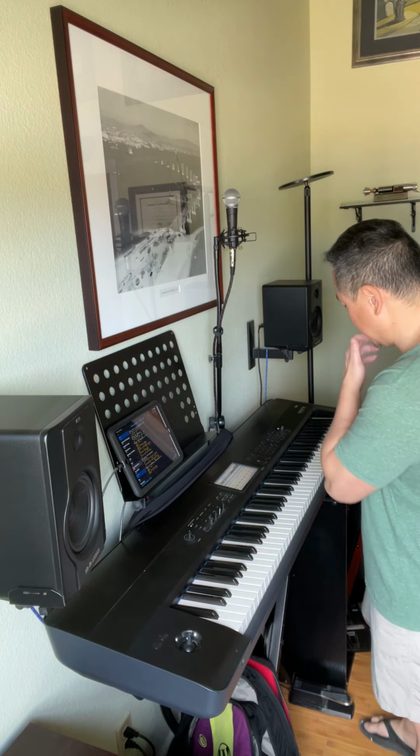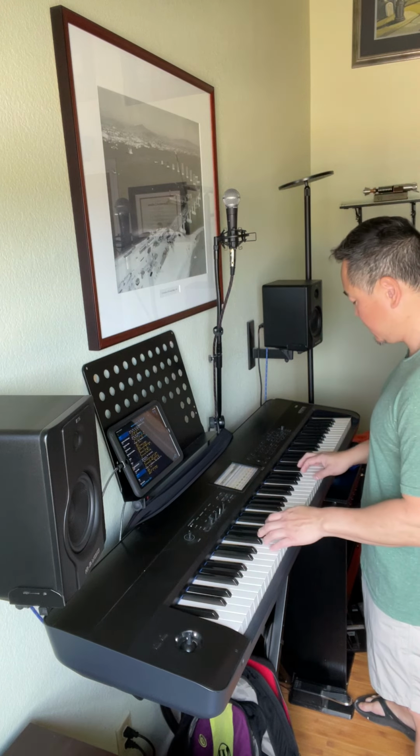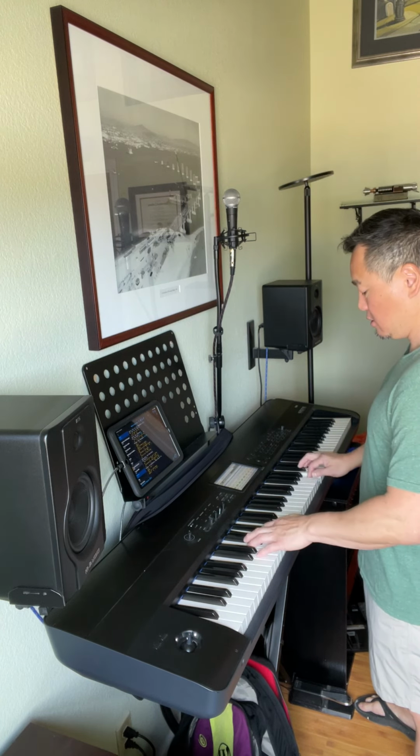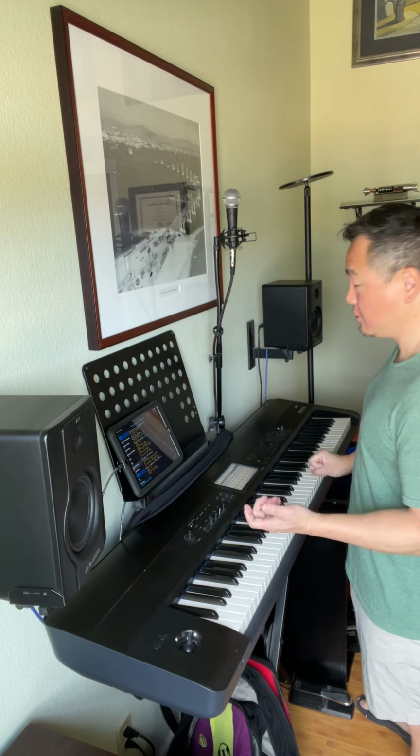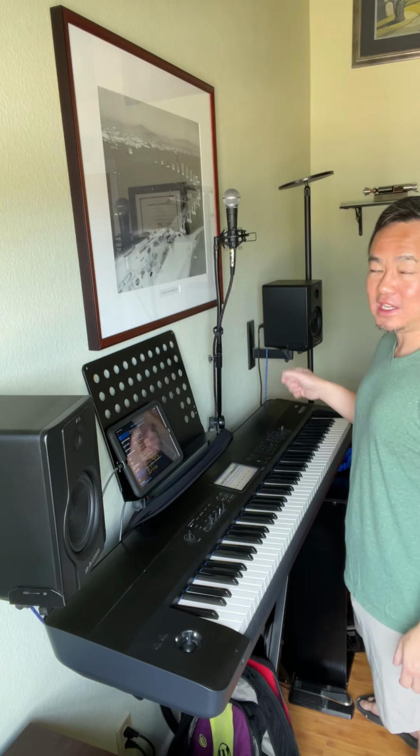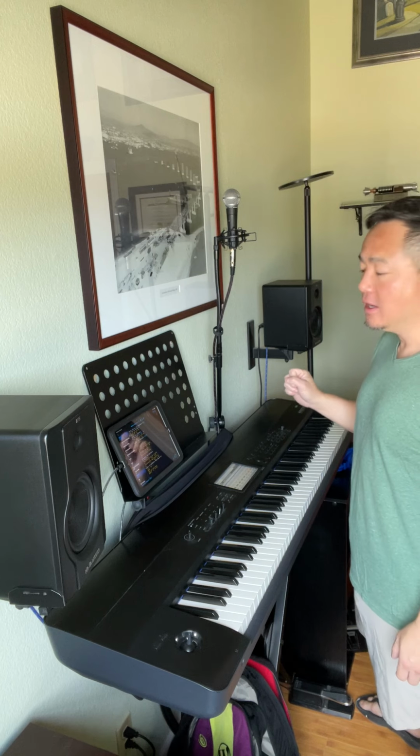Main riff, there's that little piano solo that comes in. Oh, and then I do this thing where during that piano solo, I kind of sneak in the Halloween theme a couple times.